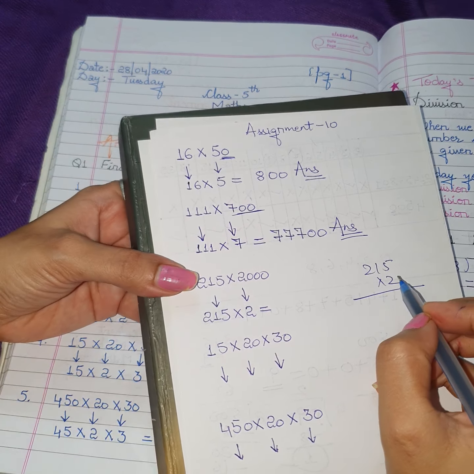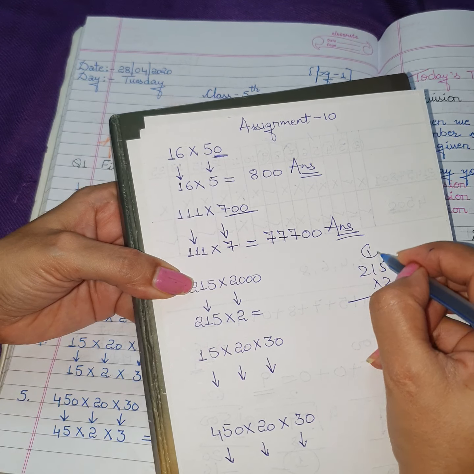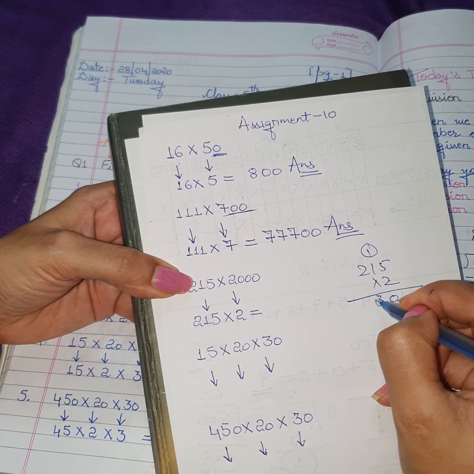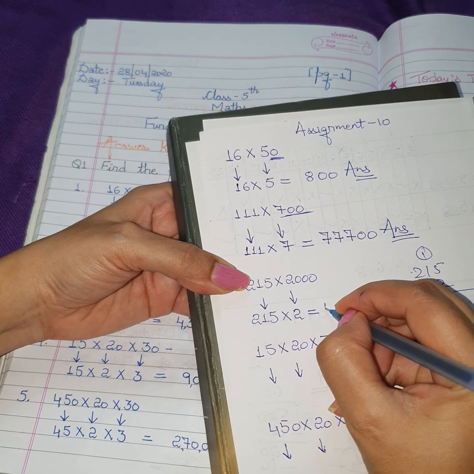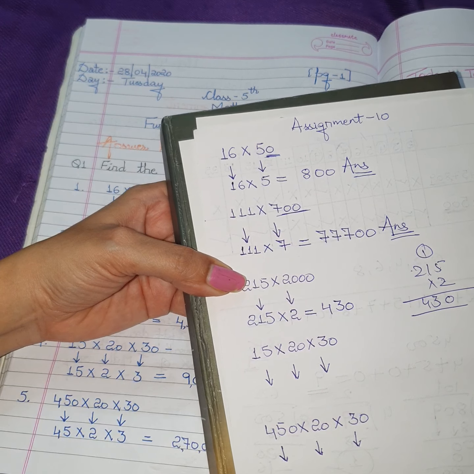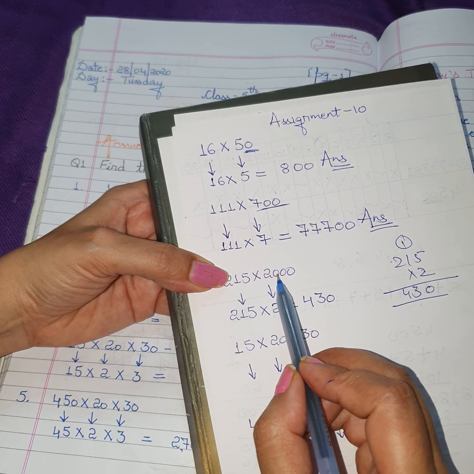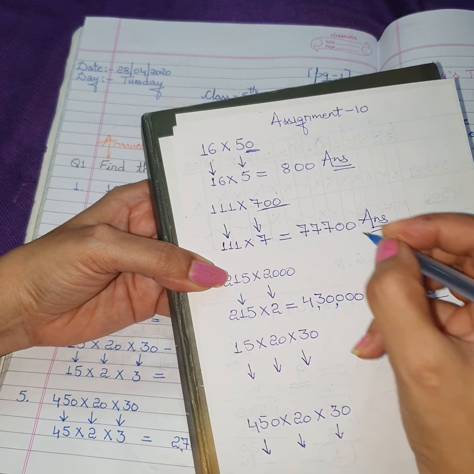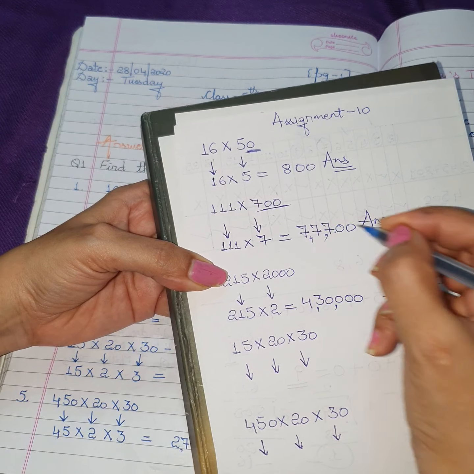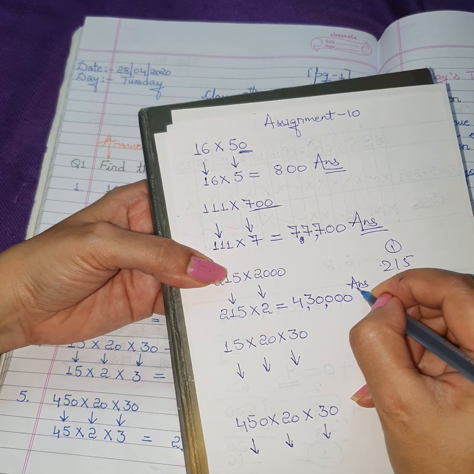Otherwise, in rough work you can multiply it. So 2 5s are 10, 1 carry over, 0 down, 2 1s are 2 plus 1, 3, and 2 into 2 is equal to 4. So 430. Firstly you will write this 430 which we got after multiplication, and then you have to put these 3 zeros. So 1, 2, 3. Then you can put the commas according to your Indian system. Okay, so this will be your answer.